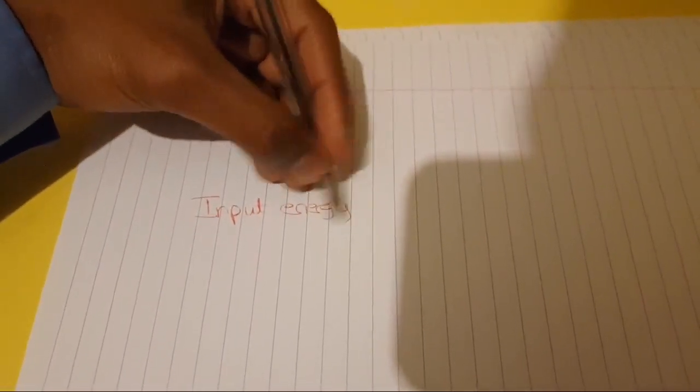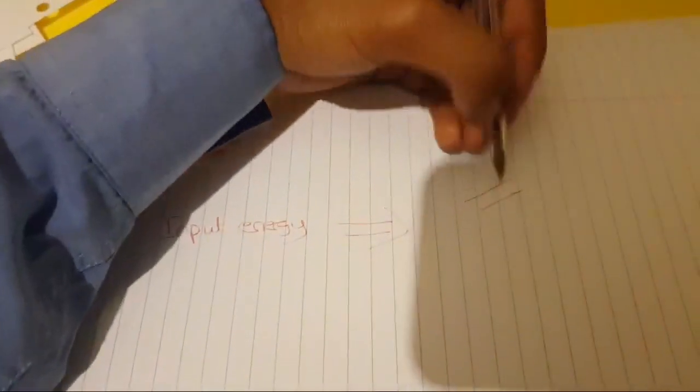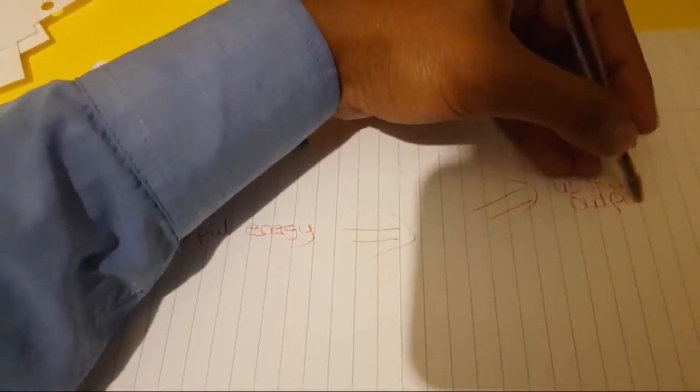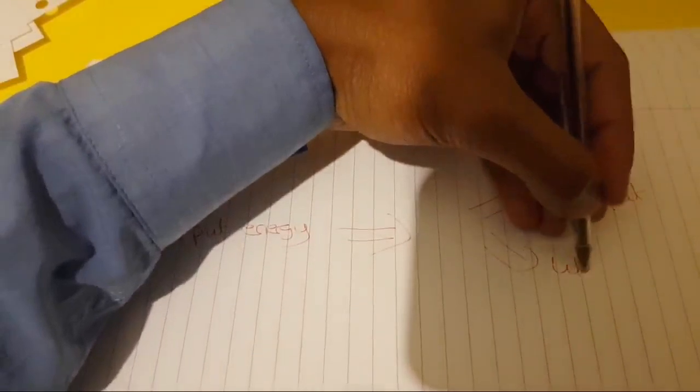Let's say that you always have input energy. You guys need to know this. So you have input energy, the total energy that goes into something. Then what you have from that is useful output, and then you have wasted.